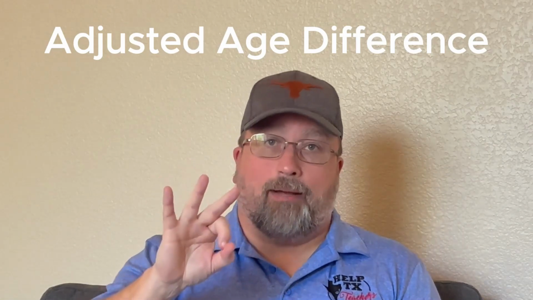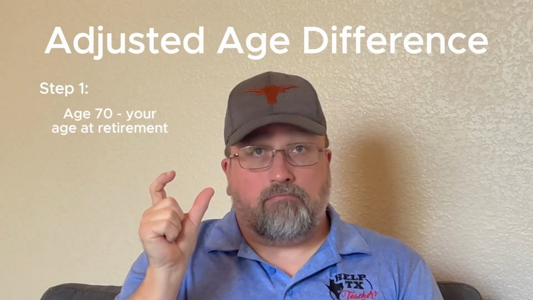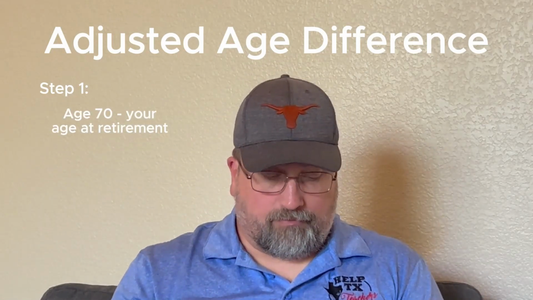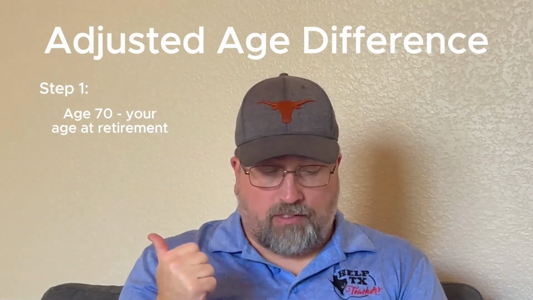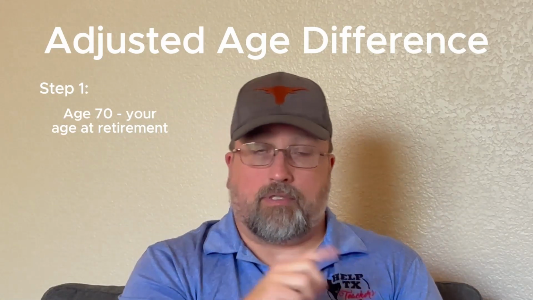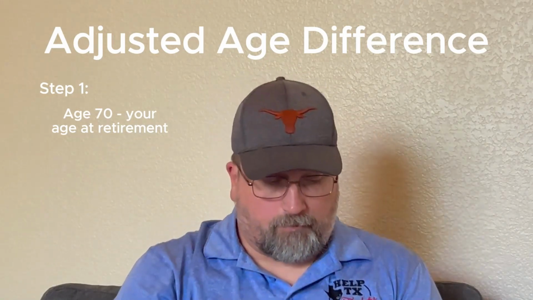So there are 3 steps. Step 1, take age 70 minus your age at retirement, and that equals the allowable adjustment. So that's step 1. This is the allowable adjustment. I'm going to leave it right here.